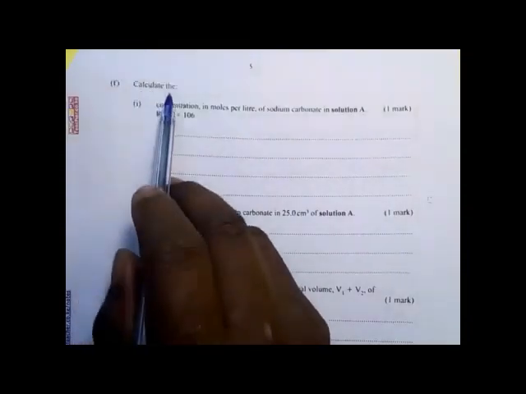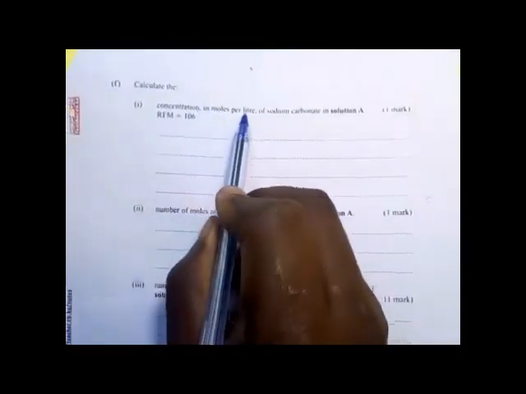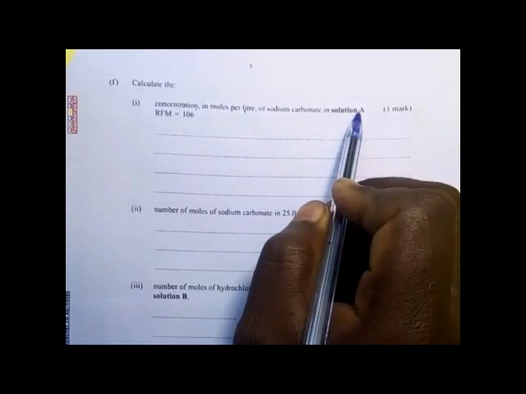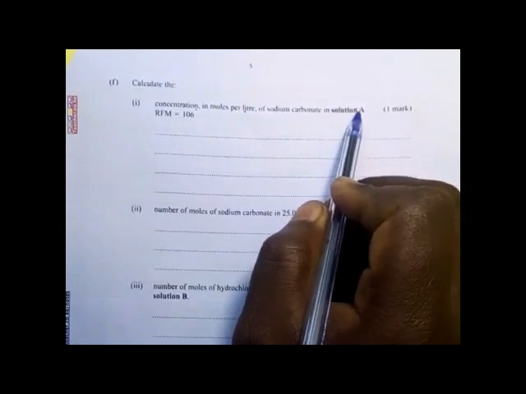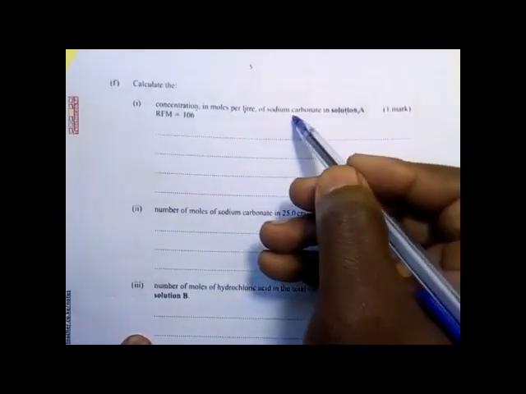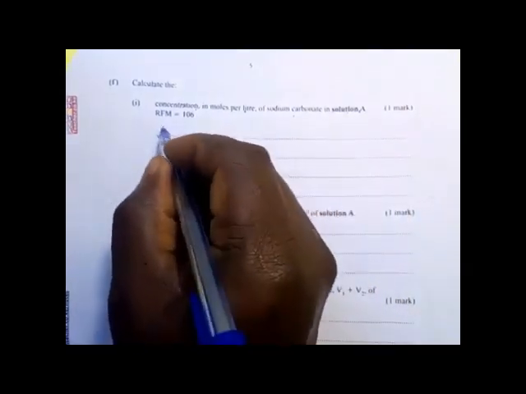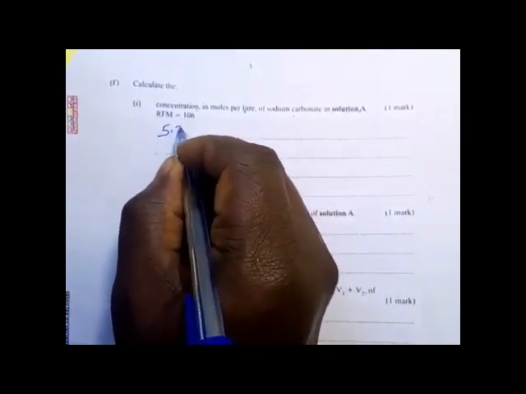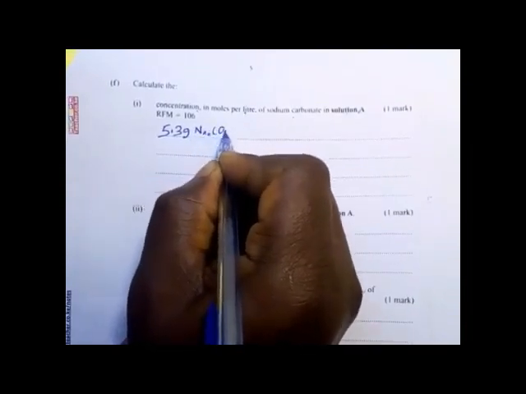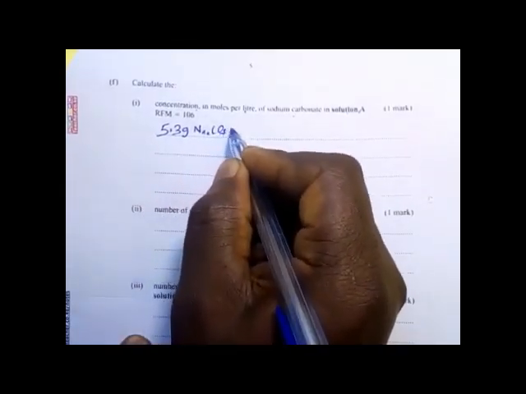Calculate the concentration in moles per liter of sodium carbonate solution A. But what was solution A? Remember very well, solution A is a solution that was made by dissolving 5.3 grams of sodium carbonate in water to make 250 centimeters cube.